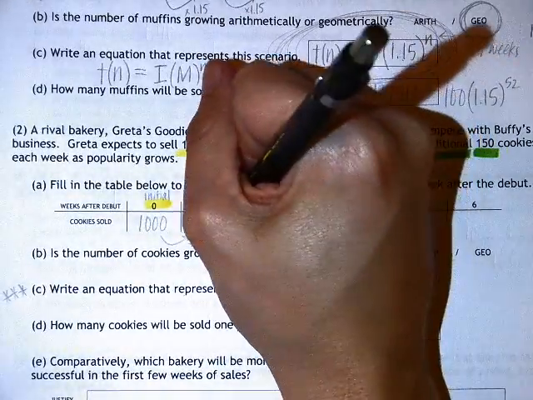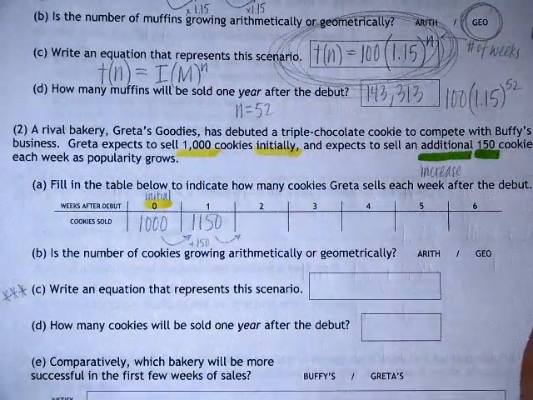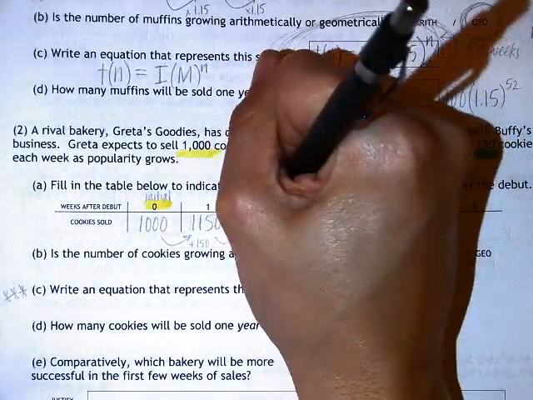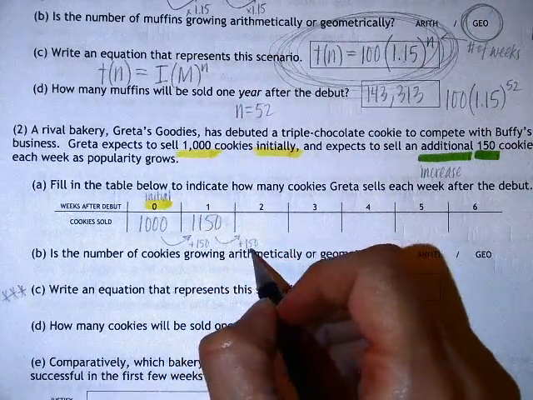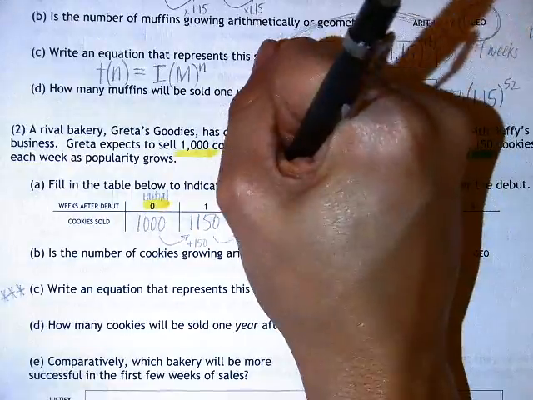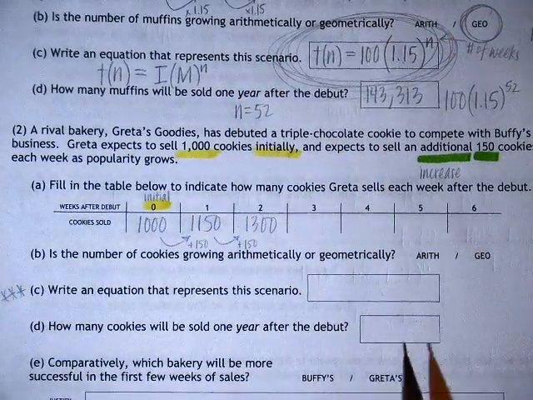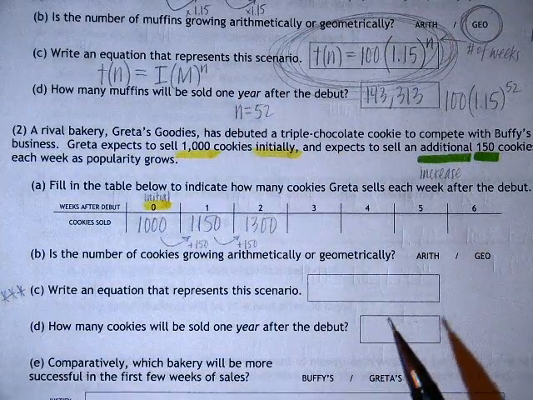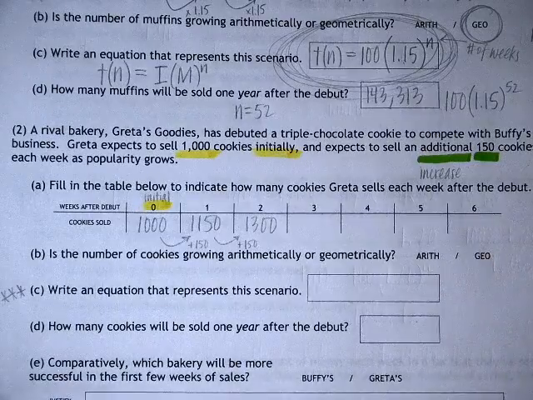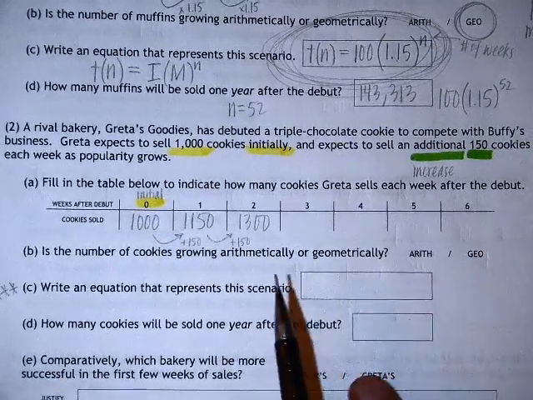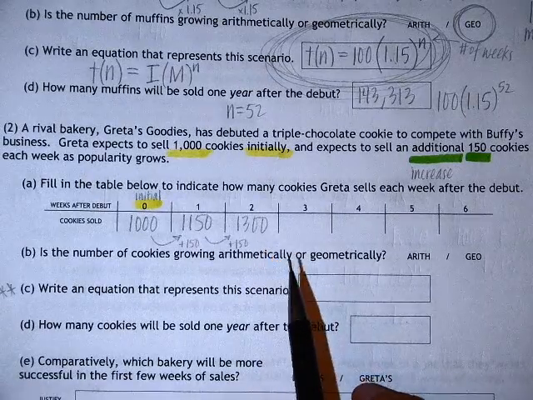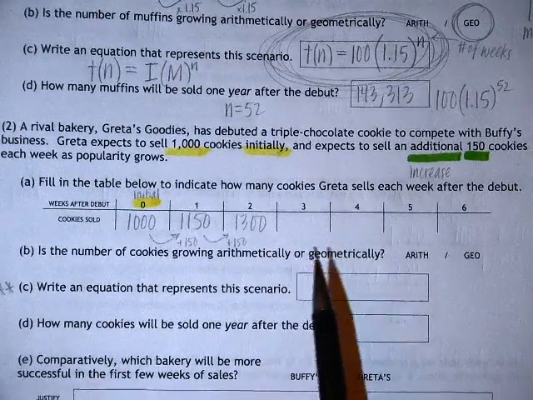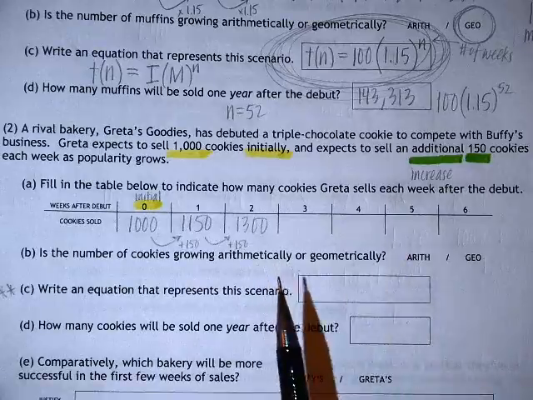And if she's going to sell another 150 the week after that, that's just adding 150 more. So 1,150 plus 150 is 1,300. It looks like that's a really basic pattern. She's just adding 150 each time. We call that an arithmetic pattern, because if you're adding the same number each time, adding is arithmetic, hence arithmetic.